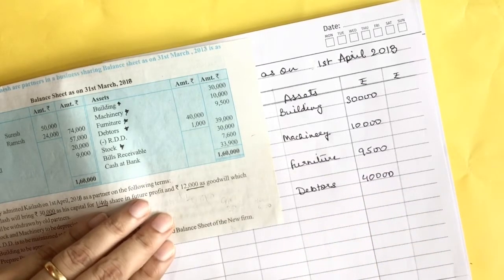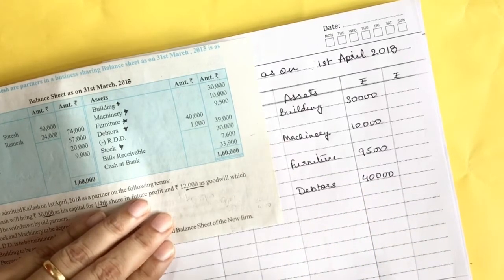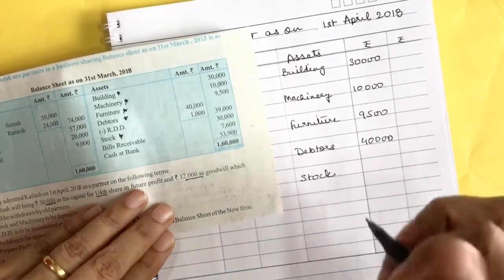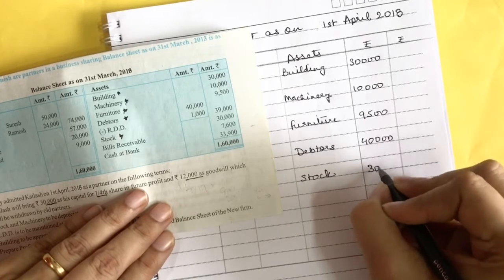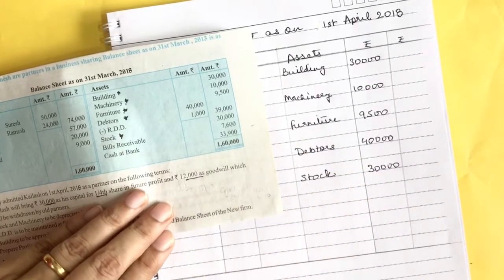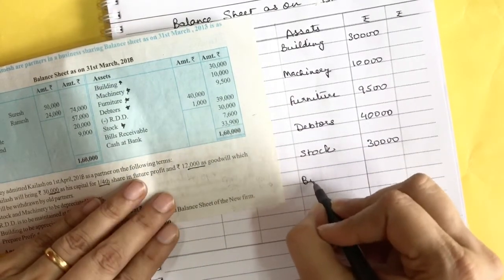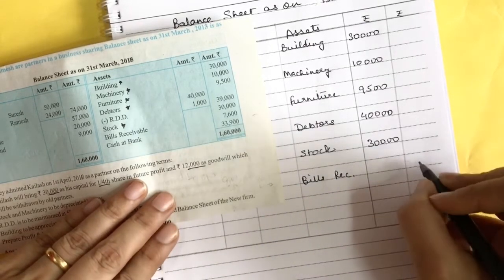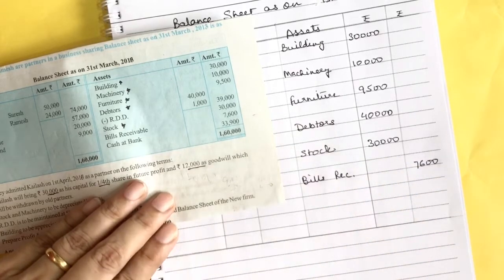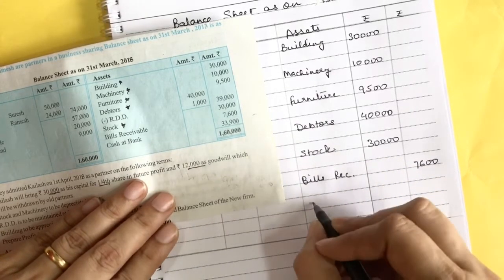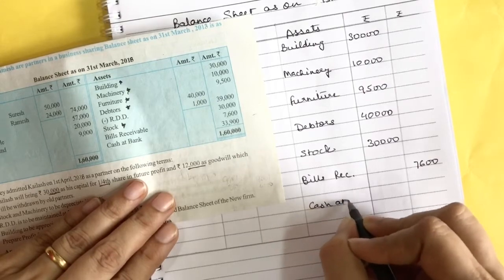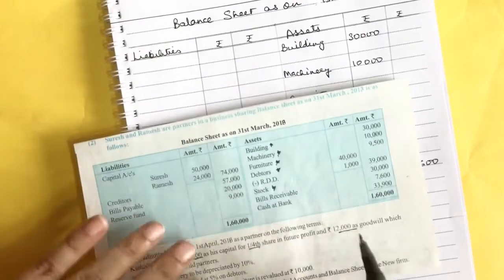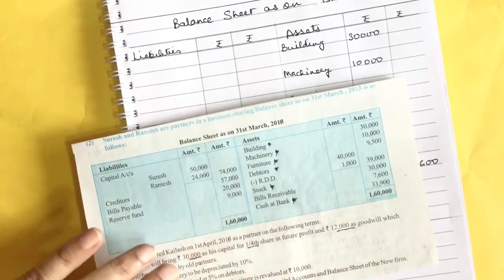RDD we will not write now because there is adjustment. Leave a line, write stock. Again there is adjustment in stock. So write inner column 30,000. Then you have bills receivable. Here there is no adjustment, directly outer column 7,600. Cash at bank. Here they have not told us there is adjustment, but cash at bank there will be adjustment. So we'll just write it now and we'll do it later.